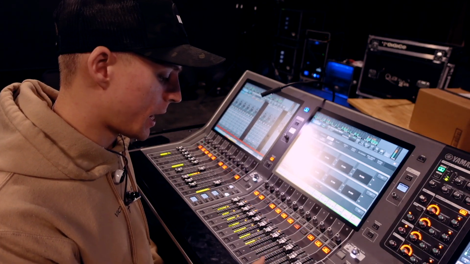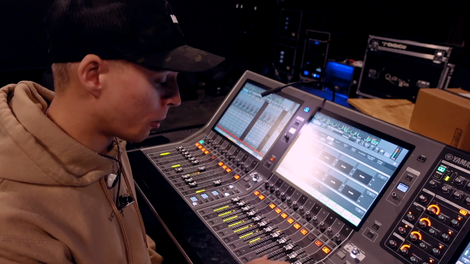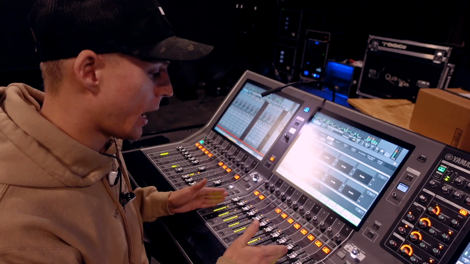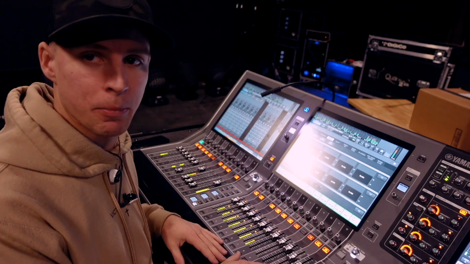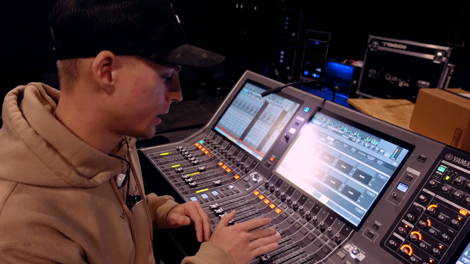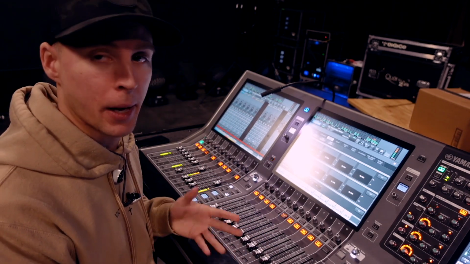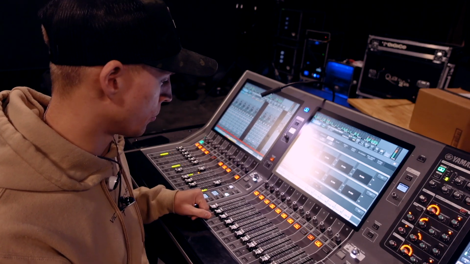And then underneath that, on my B bank, I have all my audience response mics, or AR mics. I have 10 AR mics, a DCA for that, and then a bus for that. Moving on, I have choir, 6 choir channels, and then a choir DCA. And then I have all my utility channels on my D bank for the center layer.